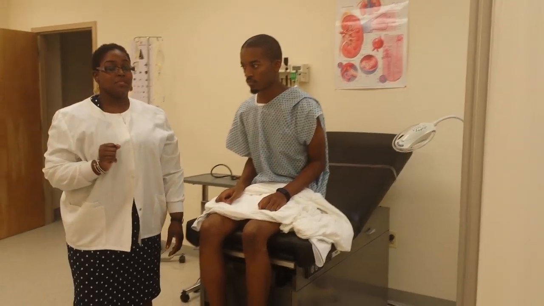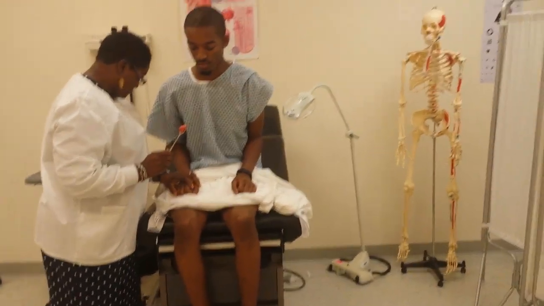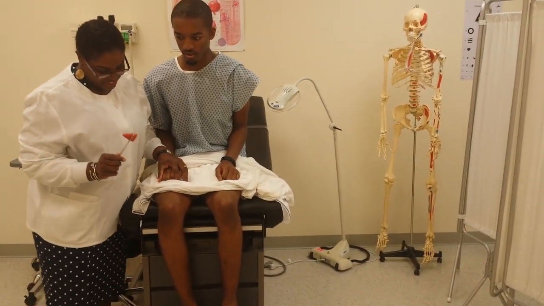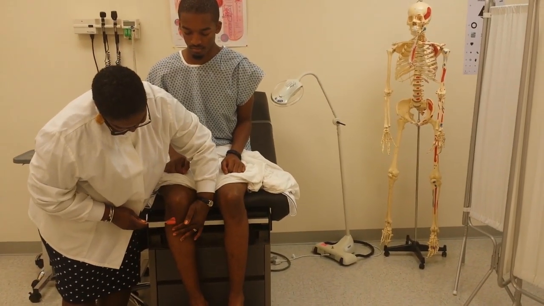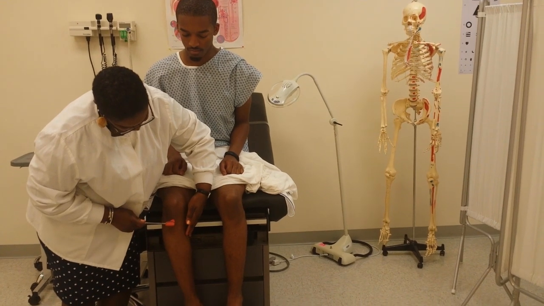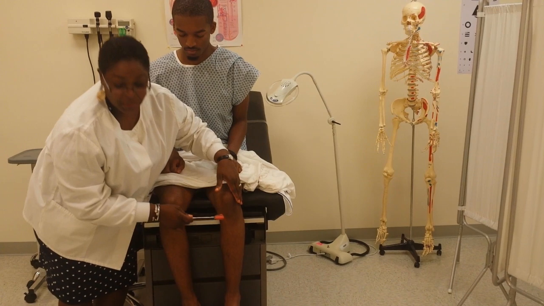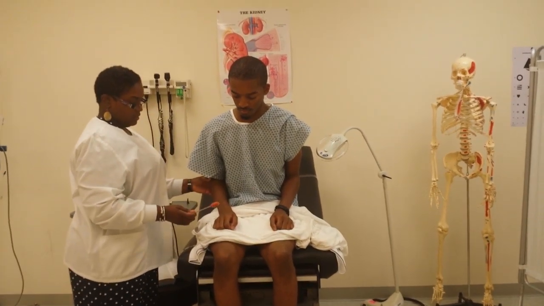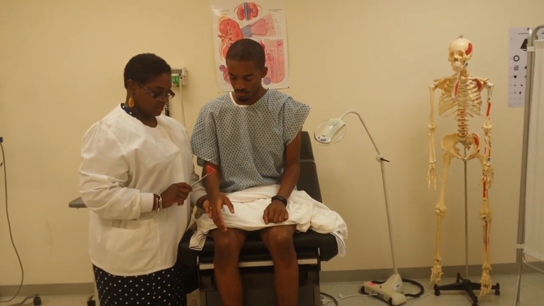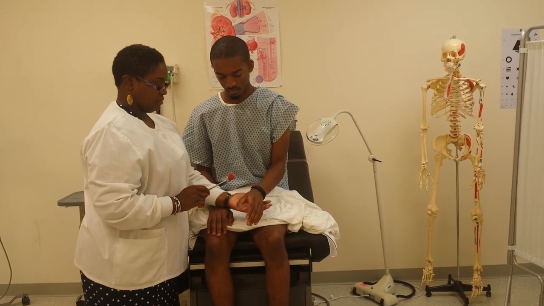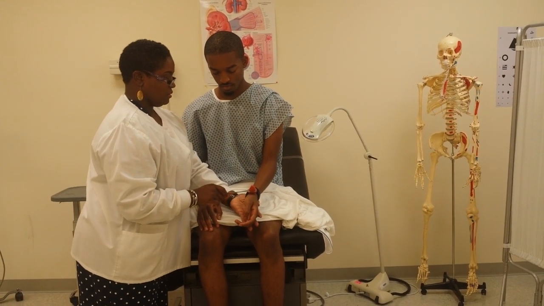I will now do his deep tendon reflexes. I will check his knee jerk reflex first. Positive bilateral. I will check his radial reflex at this time. Okay. Please relax for me, Mr. Jones. Very good.